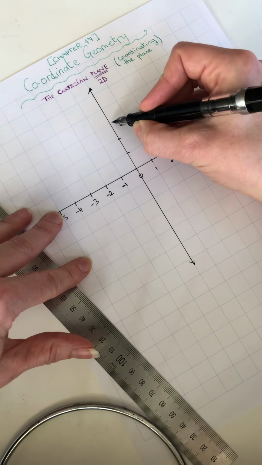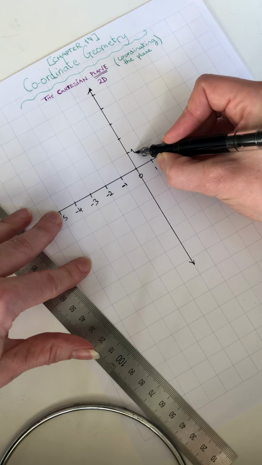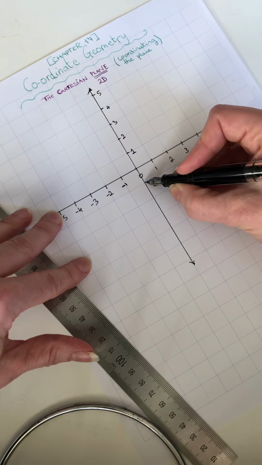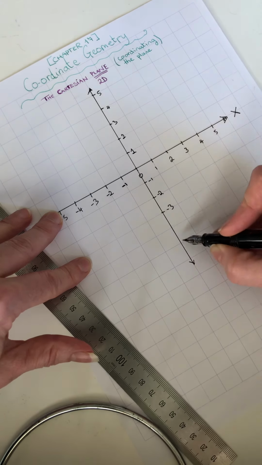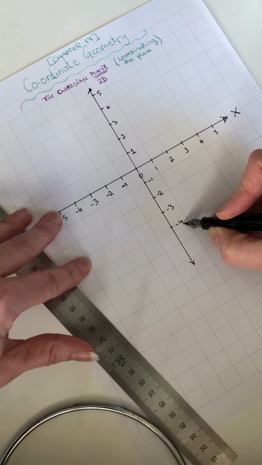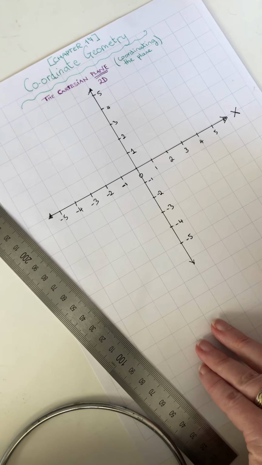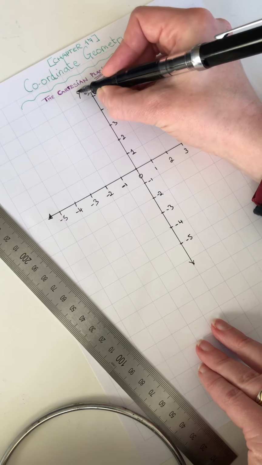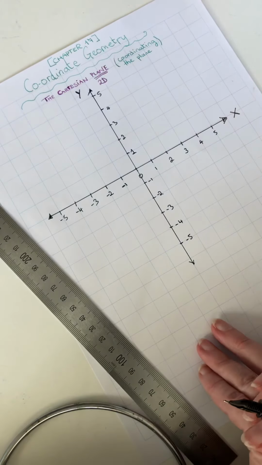And going up instead of going right is where we fill in our positive numbers, 1, 2, 3, 4, 5. And going down is where we fill in our negative numbers, -1, -2, -3, -4, -5. So if you haven't already done so, pause the video to draw your x and your y axis. So the y axis is always going up and your x axis is always going across.